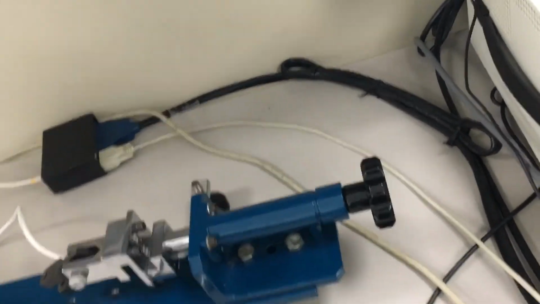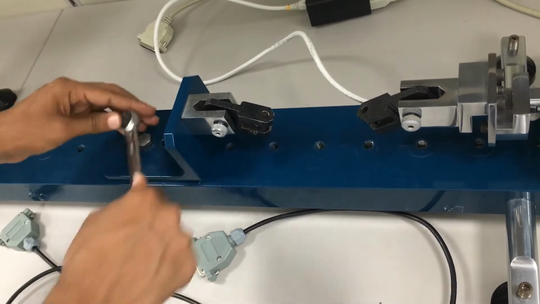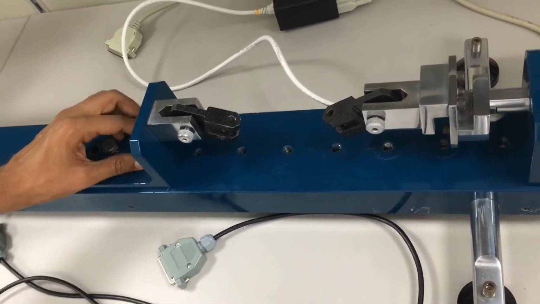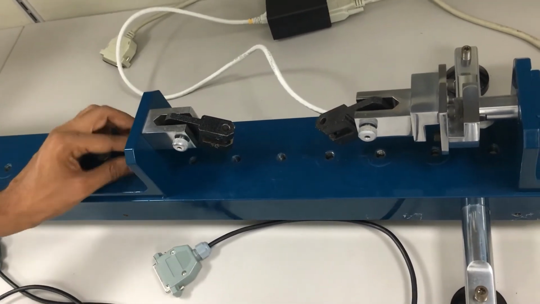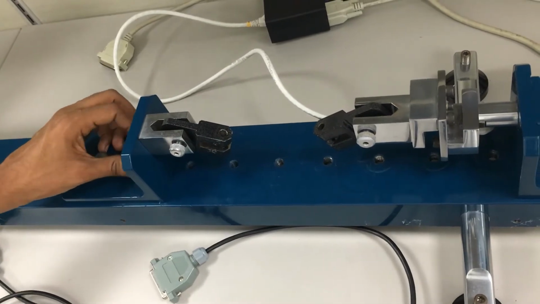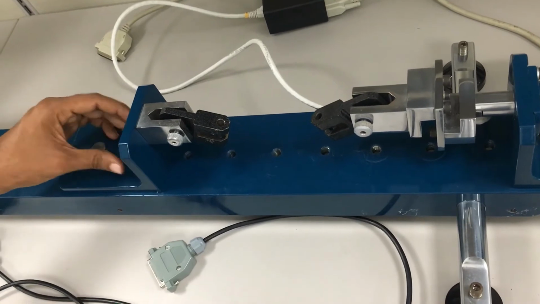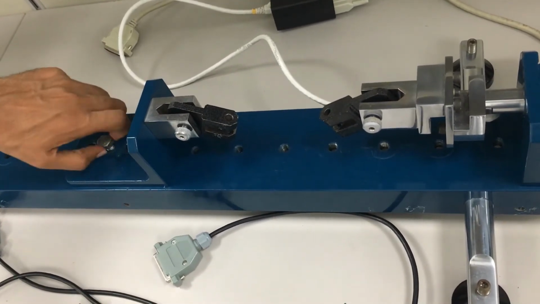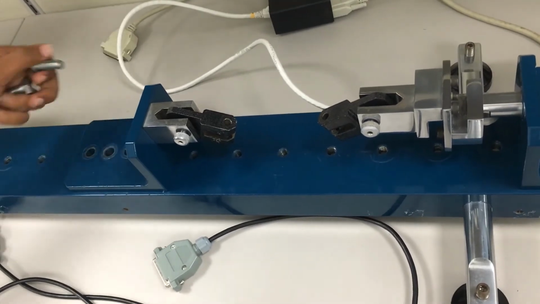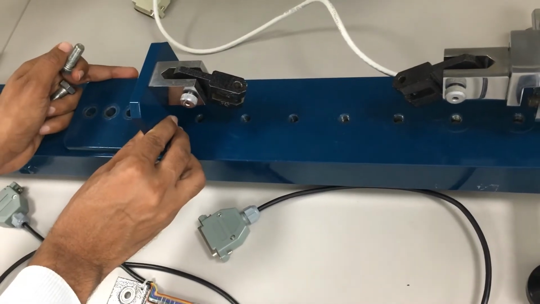So we should remove this and instead of 10 and 11 we should shift it to 11 and 12 to have more space. So this is 11 and 12.